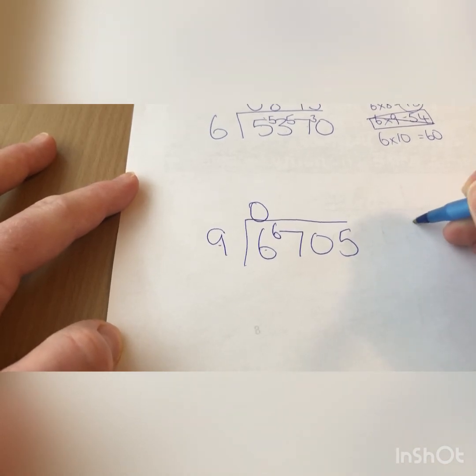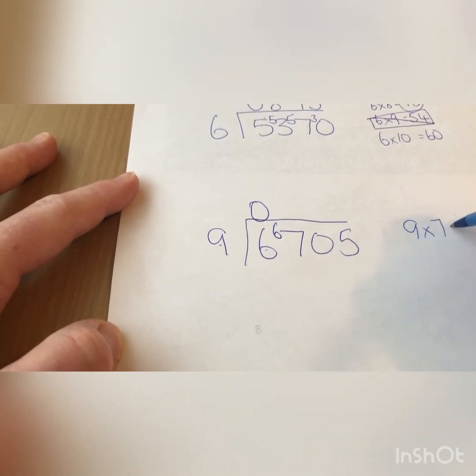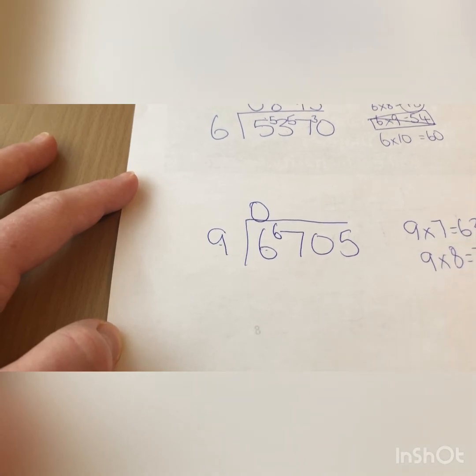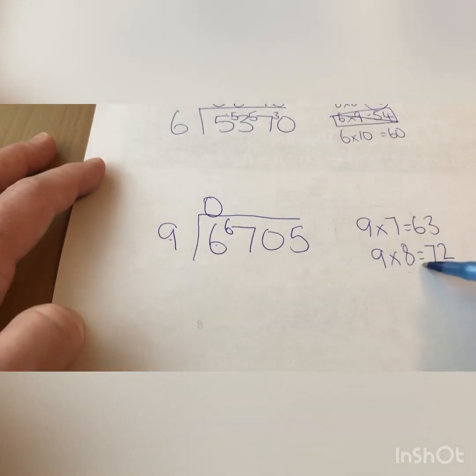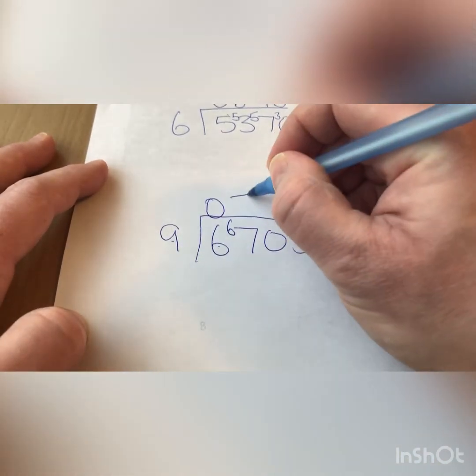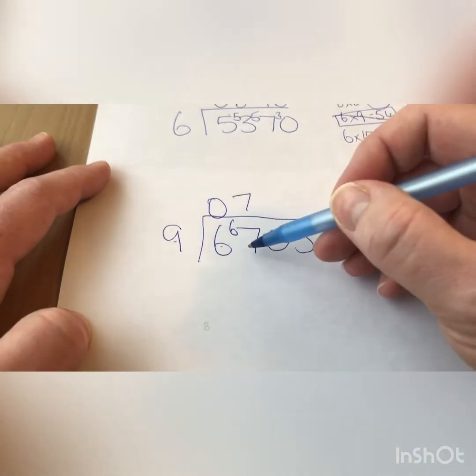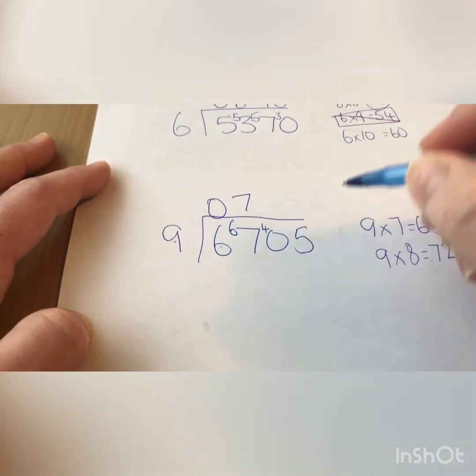Now, 9 times 7 equals 63. 9 times 8 equals 72. So, which one am I going to use? I'm going to do 9 times 7 because that gets me to 63. And I have got 4 left over.